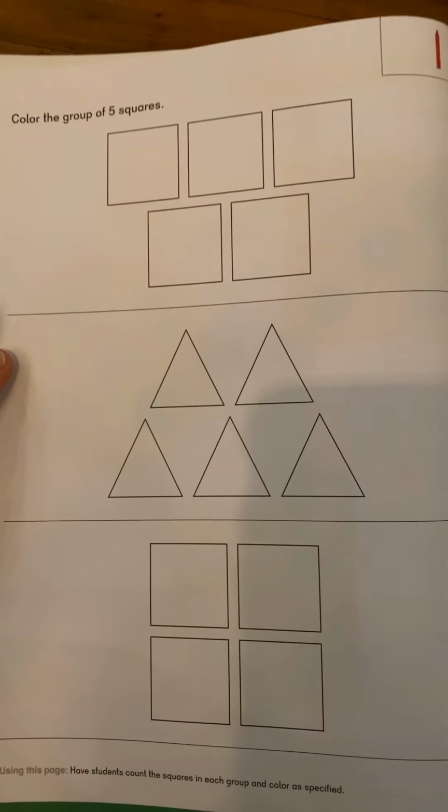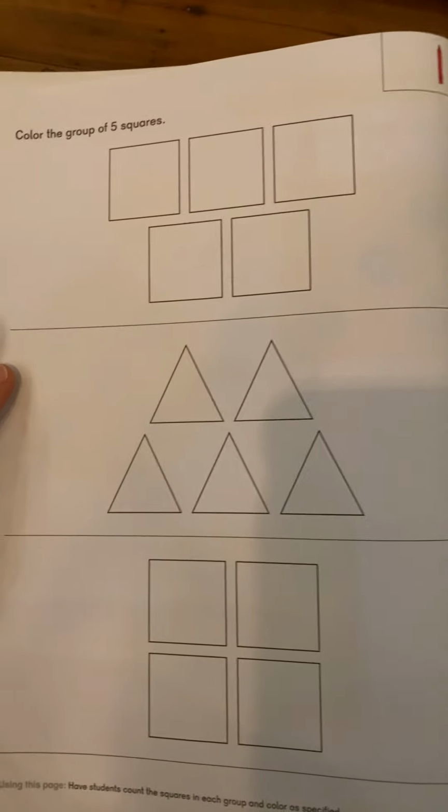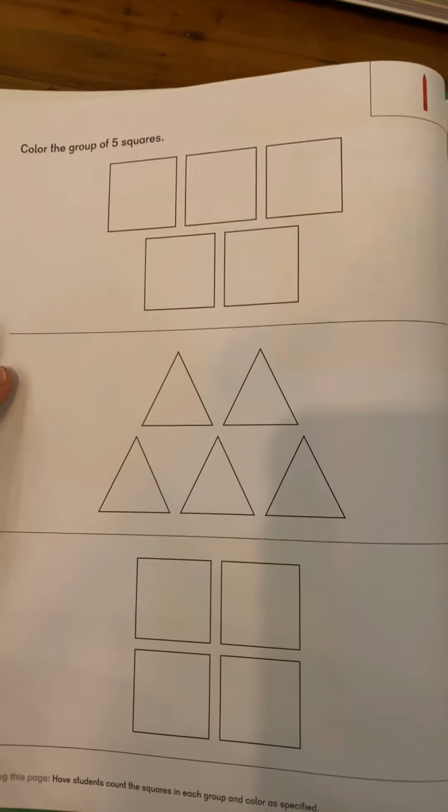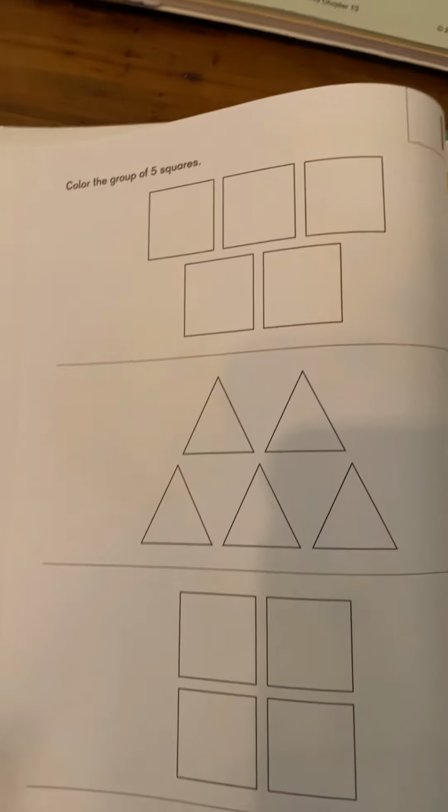Then you're going to turn the page. And on this page, you're going to color the group of 5 squares. So you're going to look at each group. Which one has squares? So it's either the top one or the bottom one because those are squares. And then decide which one has 5. So you're going to count. And whichever one has 5 squares, you're going to color in. And that's it for today.